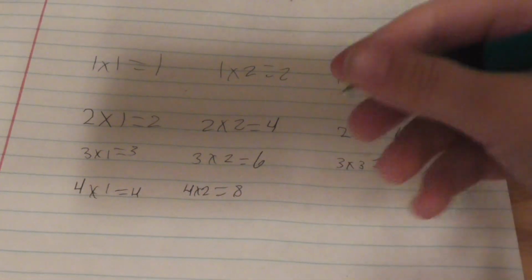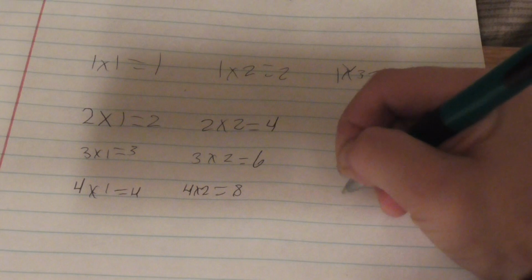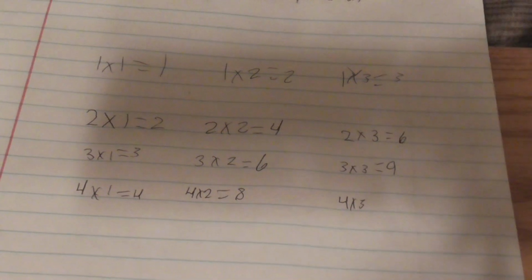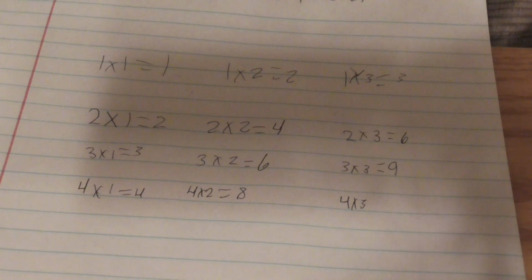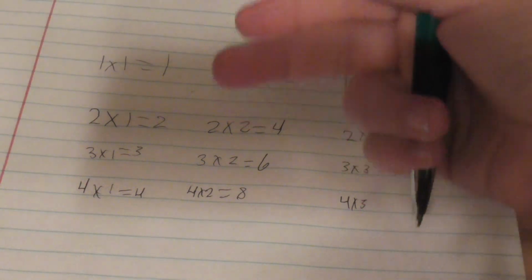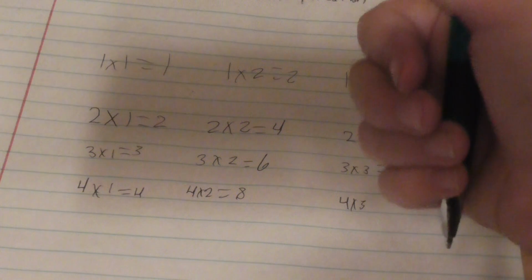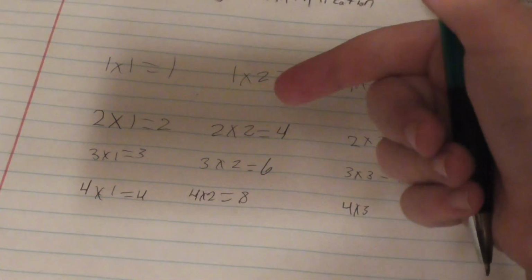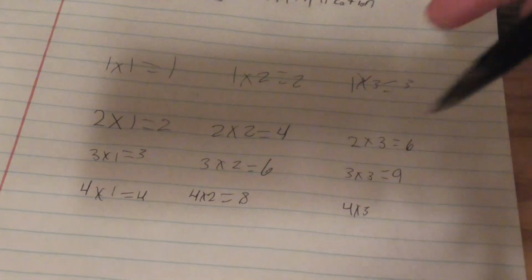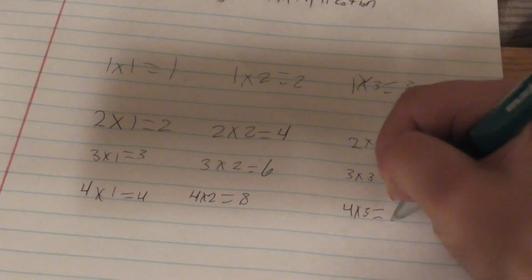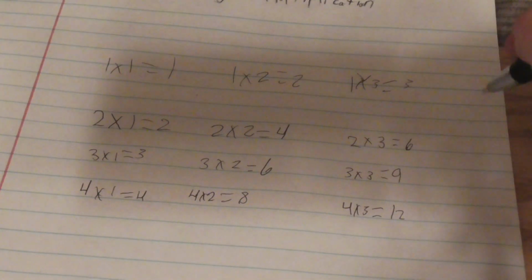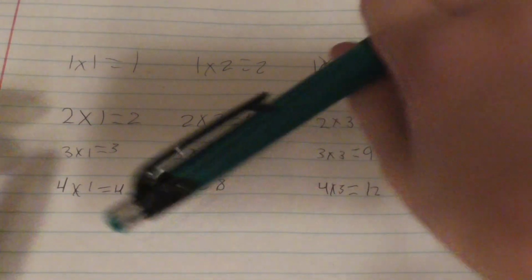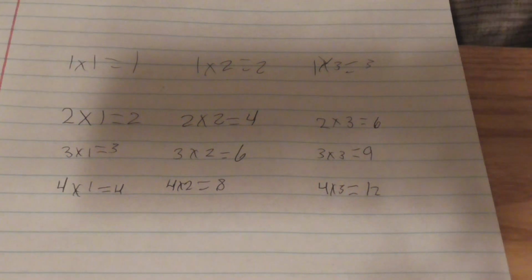Now, 4 times 3 is, you gotta add 4 3 times. 1, 2, 3, 4, 5, 6, 7, 8, 9, 10, 11, 12. So if you got 12, you have the right answer. And if you got everything right on here, then, well, you're amazing. And you're pretty much good at multiplication.